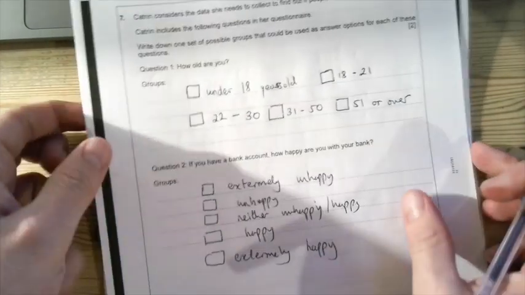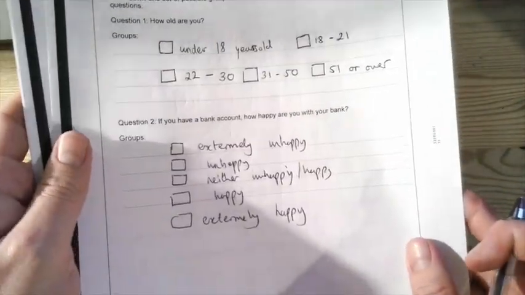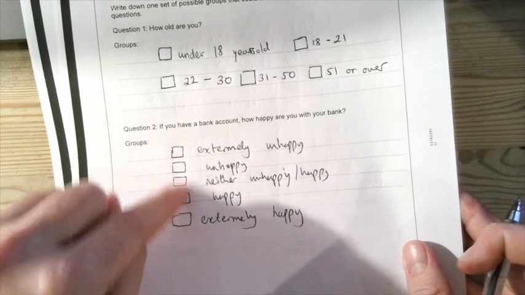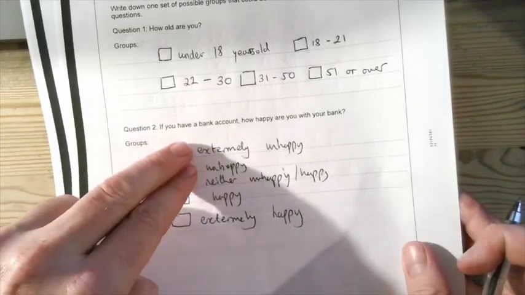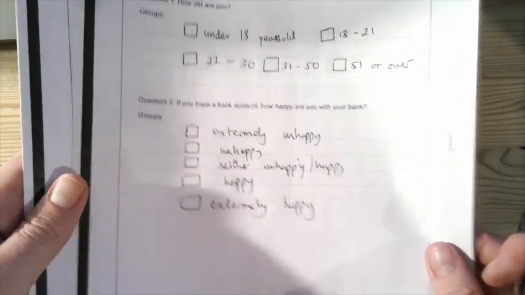Or extremely happy. So those are the sort of things that we're looking for there, to give a certain number of different options. You can maybe get away with just the 3, but this way here you've got into the absolute maximum. People could be extremely unhappy, would be someone who's very annoyed with their bank.